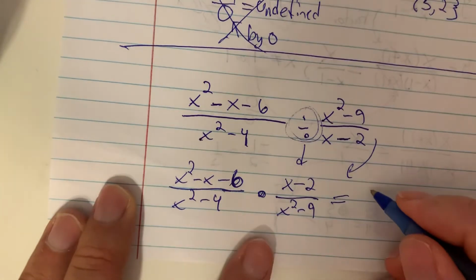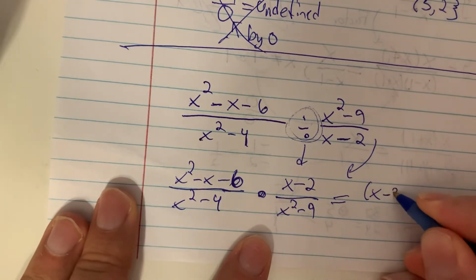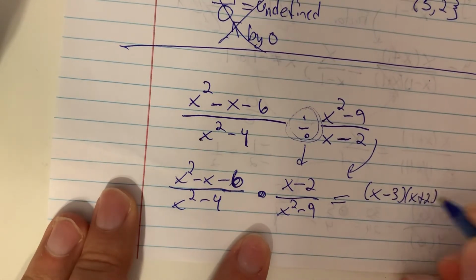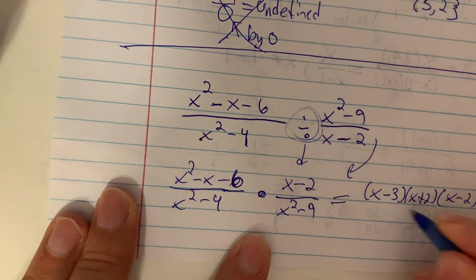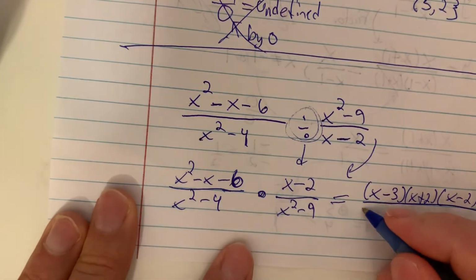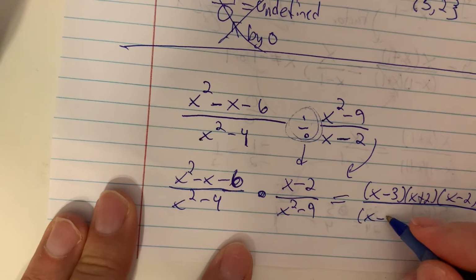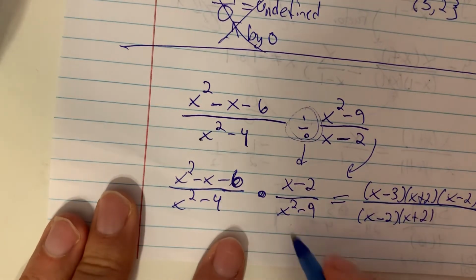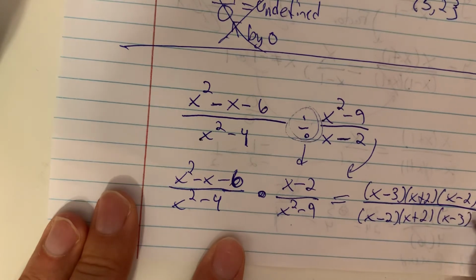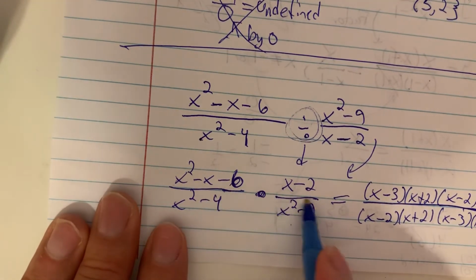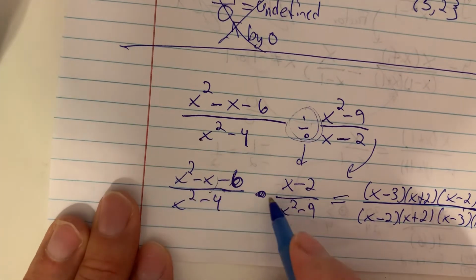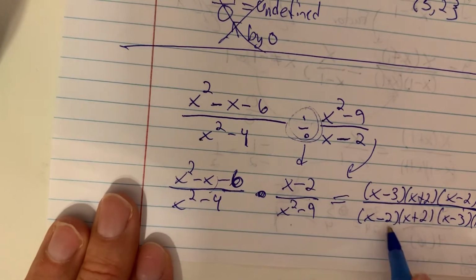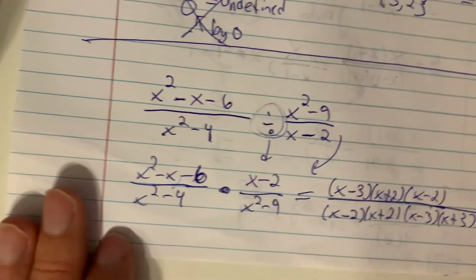This top one factors into x minus 3 times x plus 2 times x minus 2. This factors into x minus 2 times x plus 2, because this is a difference of 2 squares. And this one factors into x minus 3 times x plus 3, and they're all multiplying together. And when you multiply, you just multiply straight across. So it's this times this and this times this. So it all becomes a single fraction.